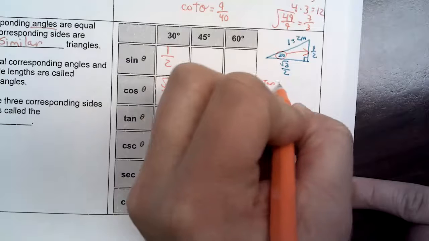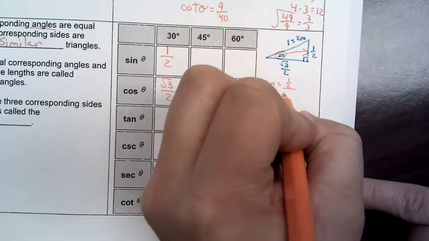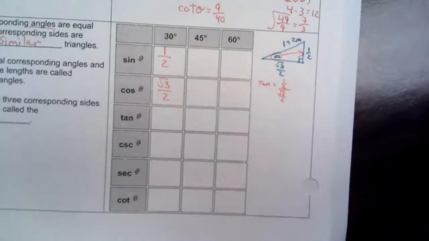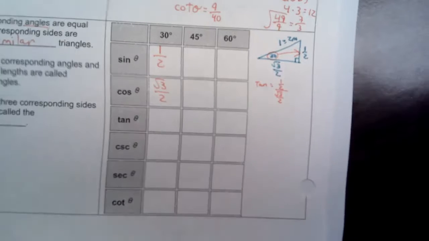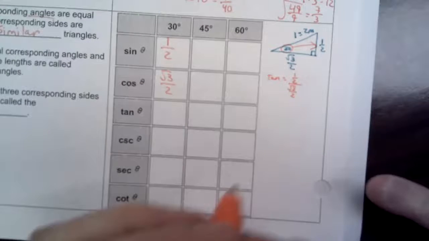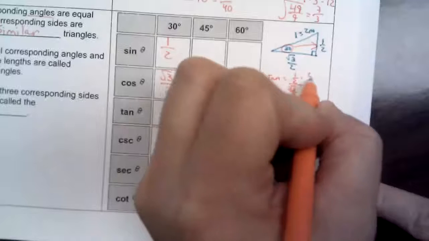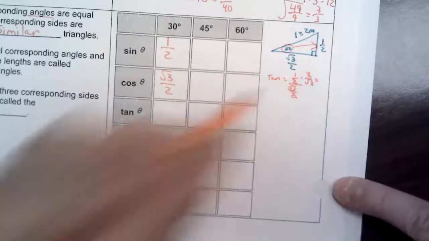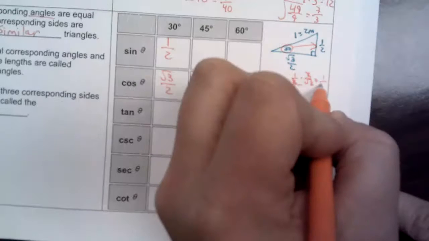So tangent is going to be 1/2 over square roots of 3 over 2. But remember, we never divide by a fraction, we multiply by the reciprocal instead. Okay, so if that's the case, then that becomes times 2 over square roots of 3. Okay, well, those 2's are going to cancel. So I'm left with 1 over square roots of 3.